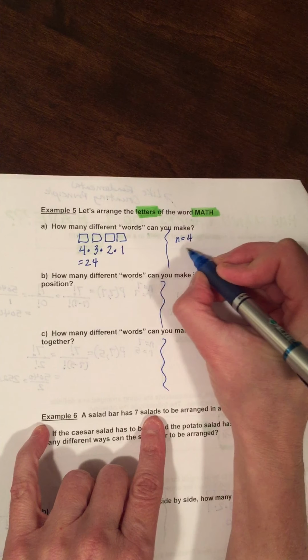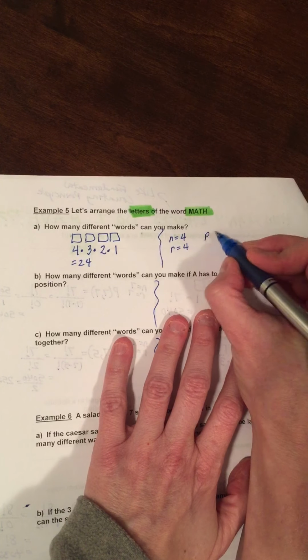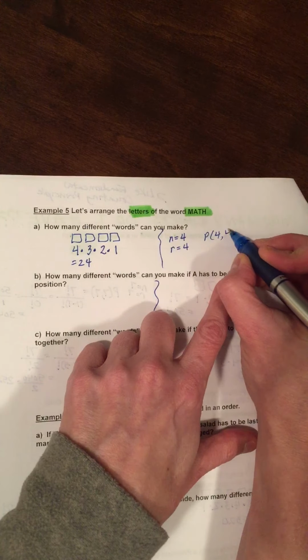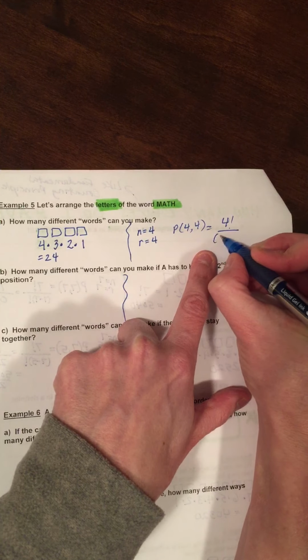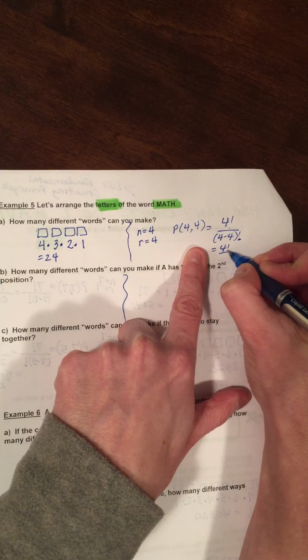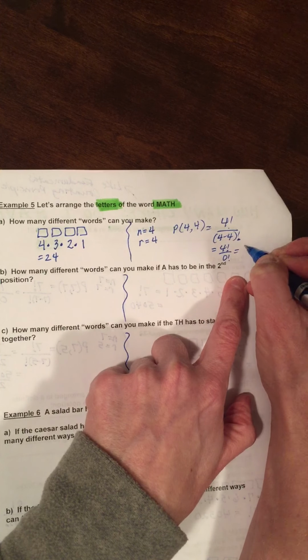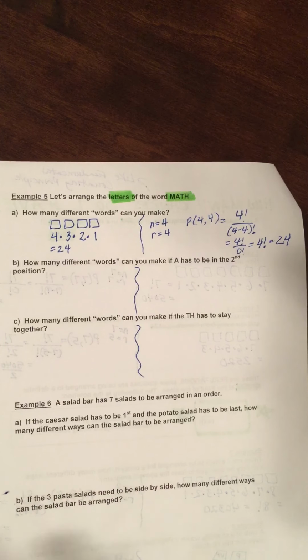So my n is 4 letters. And my r, I'm going to arrange all 4. So it's a permutation of 4 choose 4. 4 factorial over n minus r factorial. 4 factorial over 0 factorial is 4 factorial, or 24. Very straightforward. Now, let's change it up a bit. How many different words can you make if A has to be in the second position?